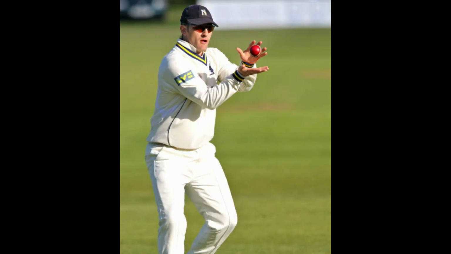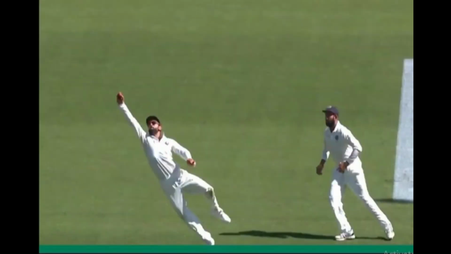Why? Because a large momentum is created in the cricket ball because of the large velocity which it has acquired. So when the fielder catches the ball, it creates a large force on the hands of the fielder.